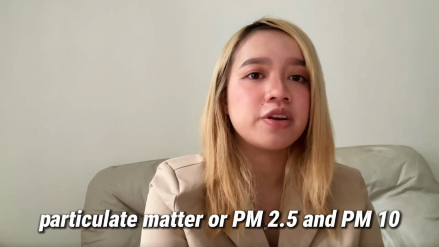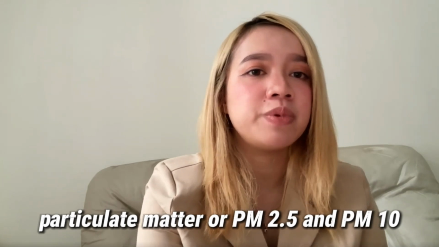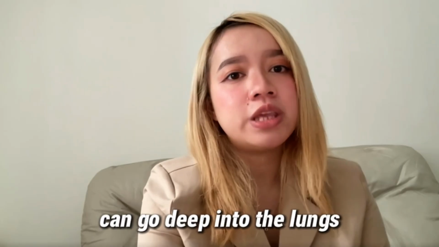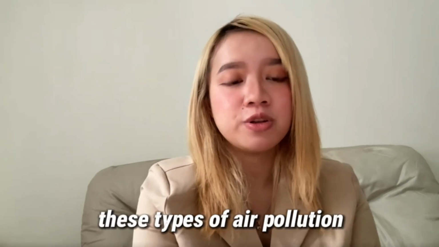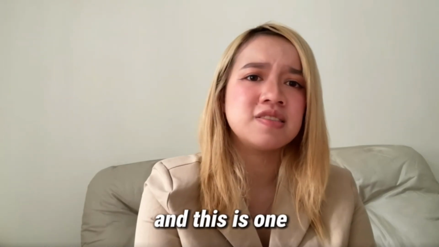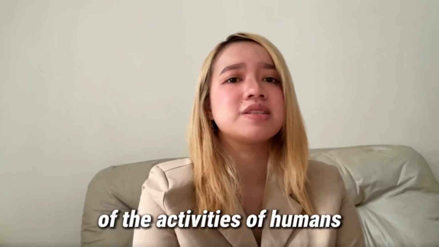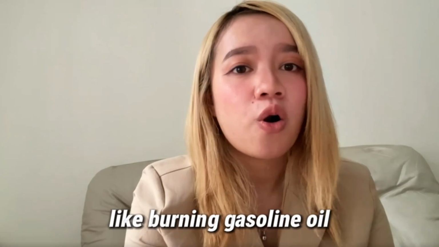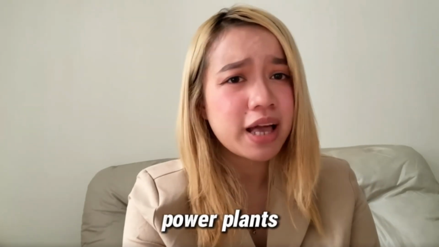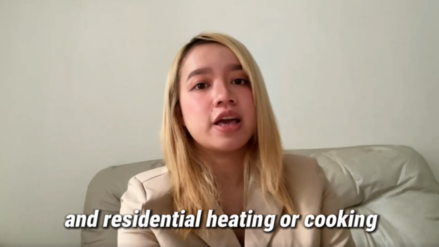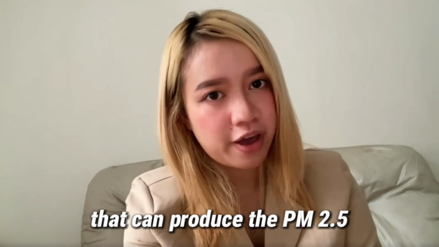Quezon City. According to the California Air Resources Board, particulate matter or PM2.5 and PM10 are very fine particles that can go deep into the lungs and cause health problems. These types of air pollution exist in different areas, and this is one of the activities of humans like burning gasoline, oil, diesel, and wood in vehicles, power plants, and residential heating or cooking that can produce the PM2.5.